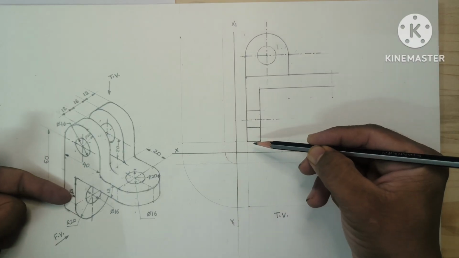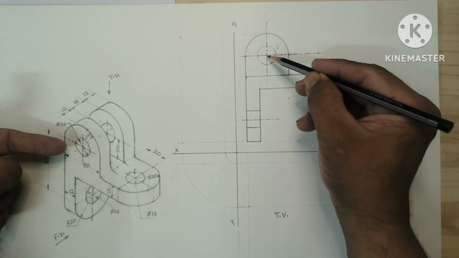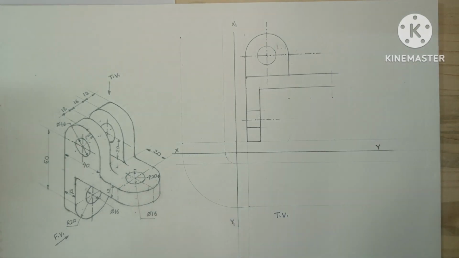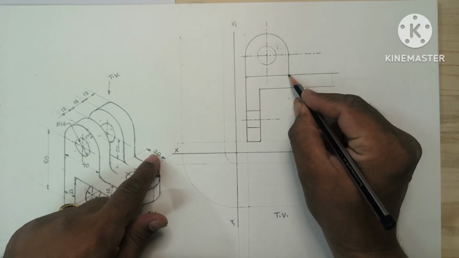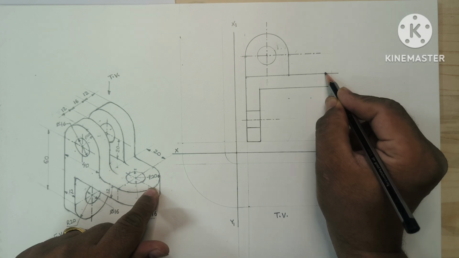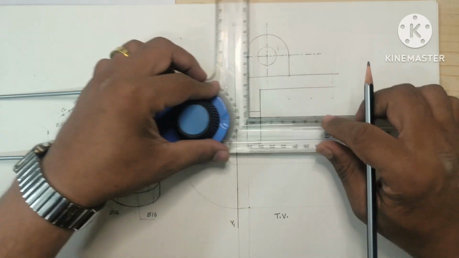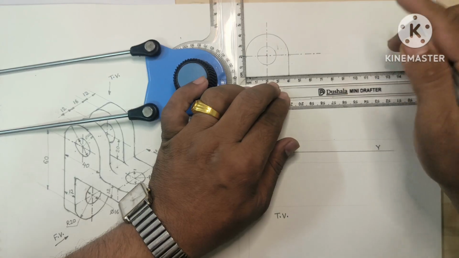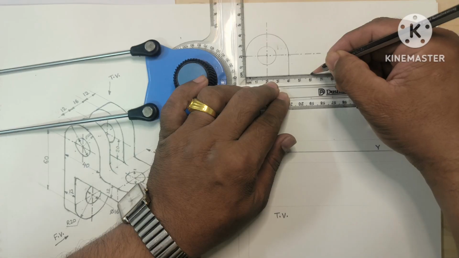See this one. This is this portion, and this portion means this one, and small circle is there, semicircle is there. This will be the front view. From this point, 20 millimeter distance towards the right side, and then from this point 20 millimeter distance towards the right side, means from this point we have to take the 40 millimeter distance, 10, 20, 30, 40 here and here.